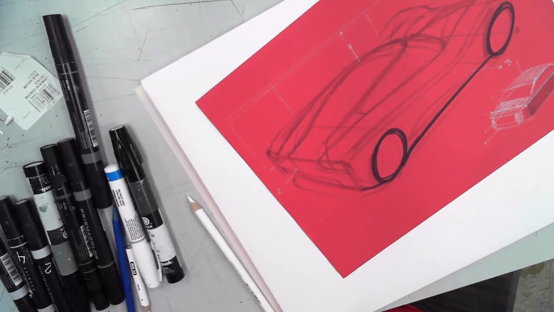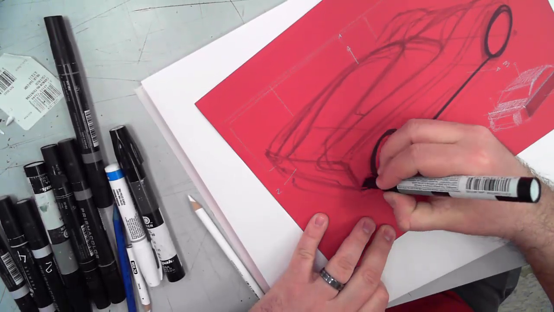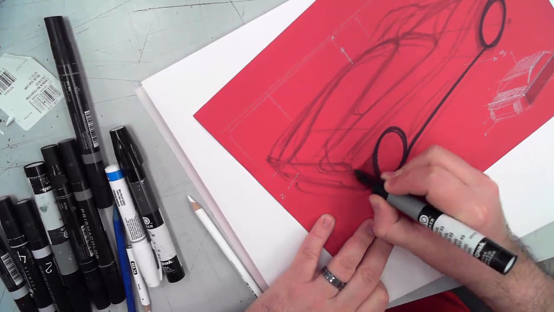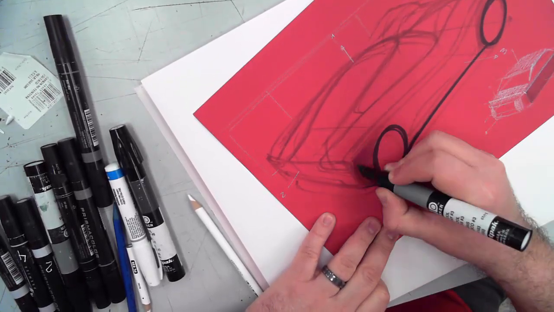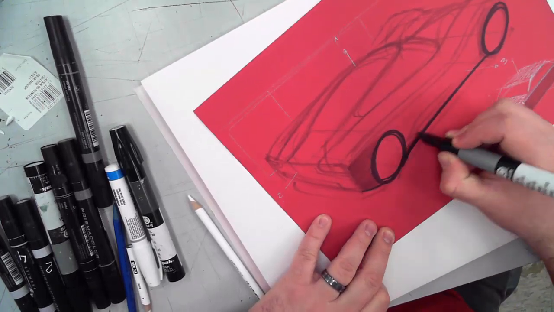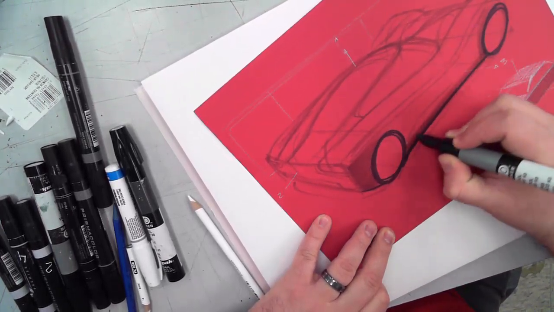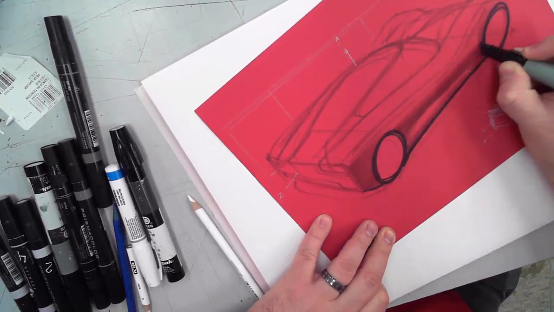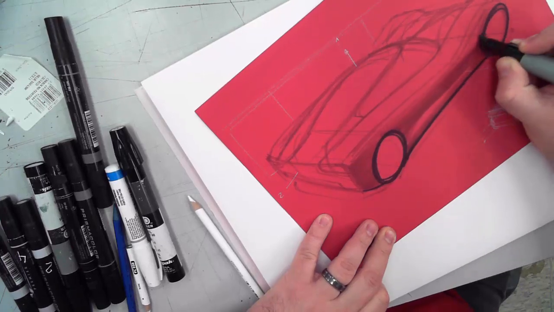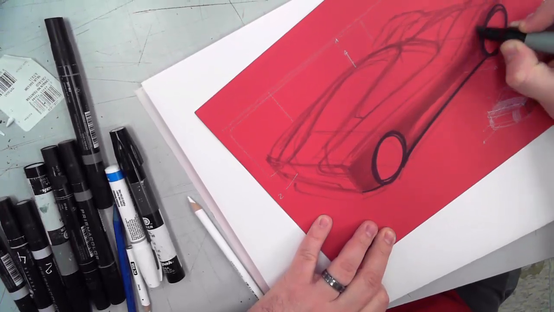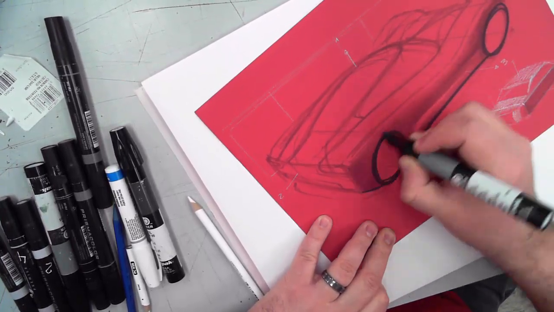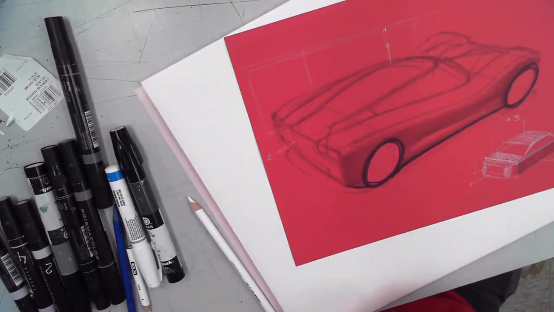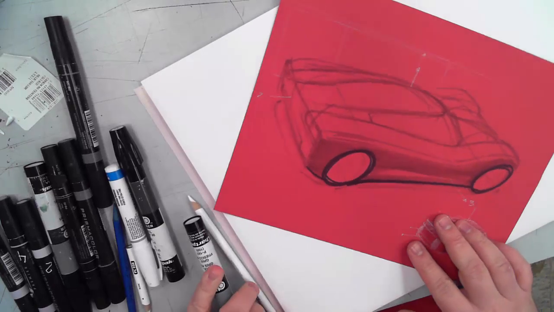It's gone. And you see I already kind of did all those black areas. Right, so I have that side covered.